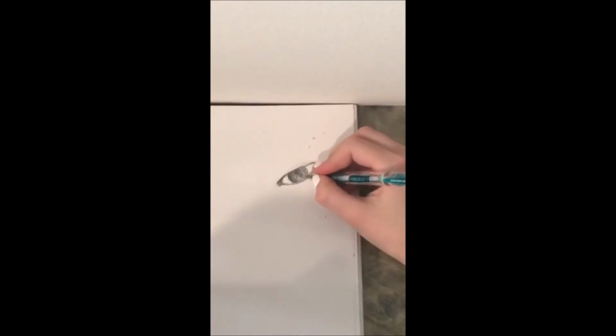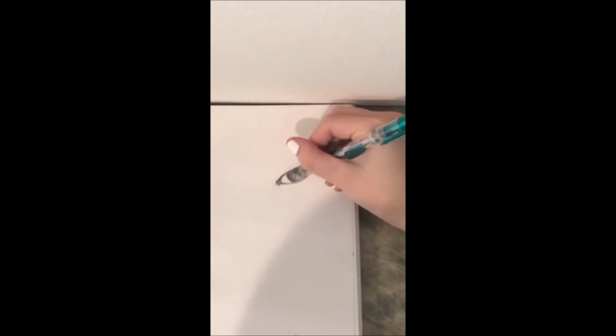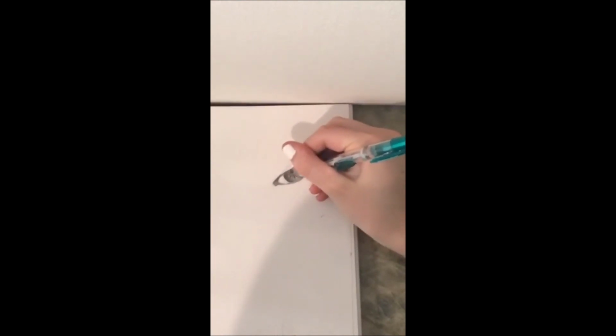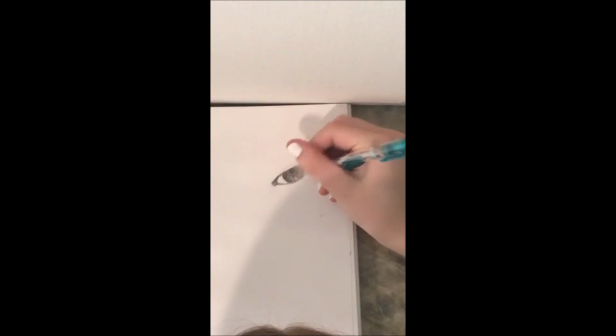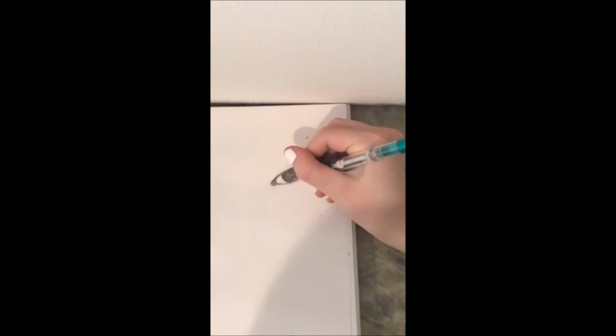Okay, I've filled in the eye now. It doesn't look very realistic at this point, and that's because a lot of the lines that we did before are mostly covered. So we want to go back in and kind of underline some of those lines so that we can make sure those lines are still pretty profound. And I like to do this with the sharpest point of the pencil, because if you don't, it'll be more thin and light.